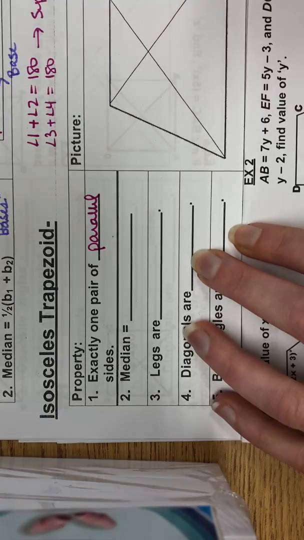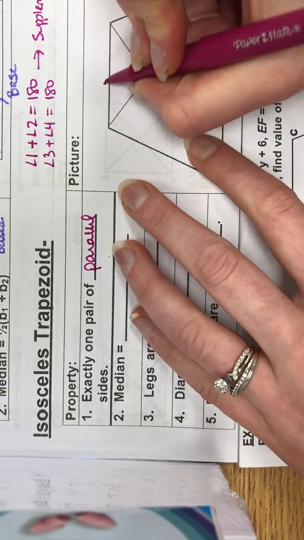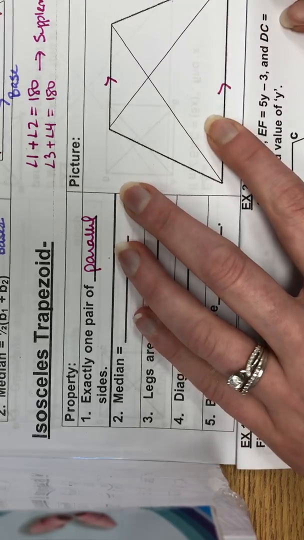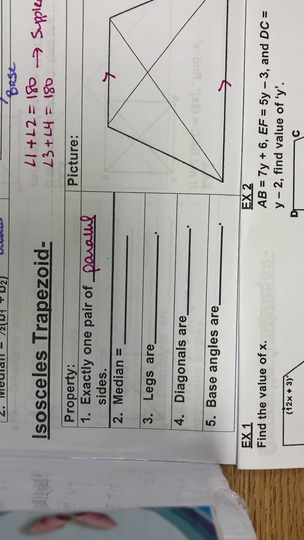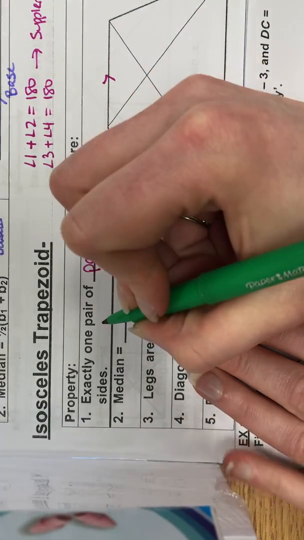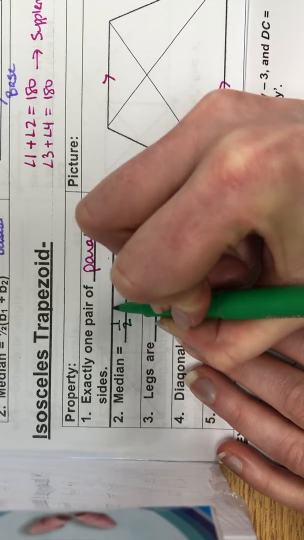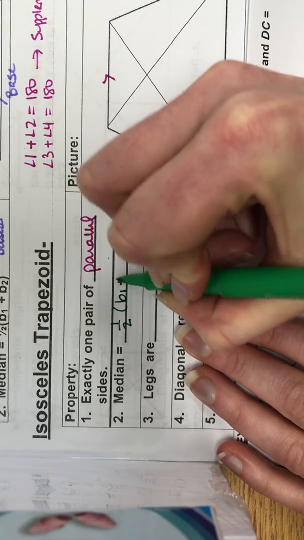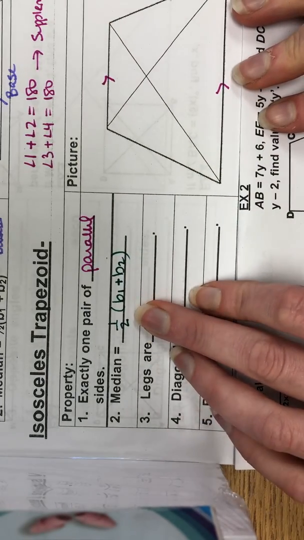So you'll see what's similar and what's different between these two trapezoids. These are the only 2 sides that are parallel. Again, the median is still taking the average of the bases. You would add your bases and still take half.